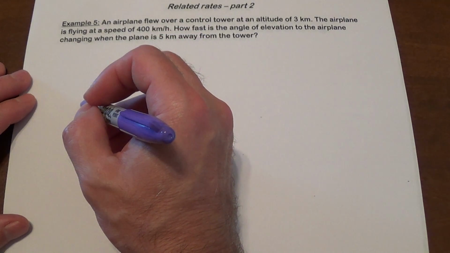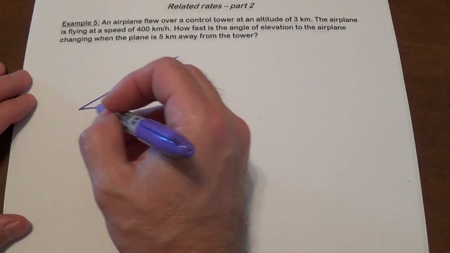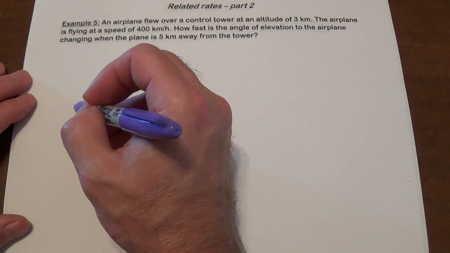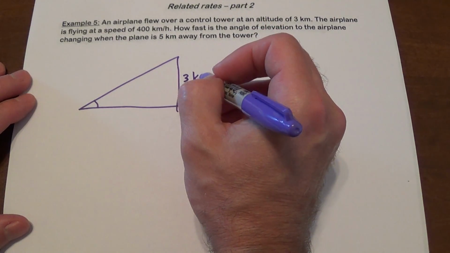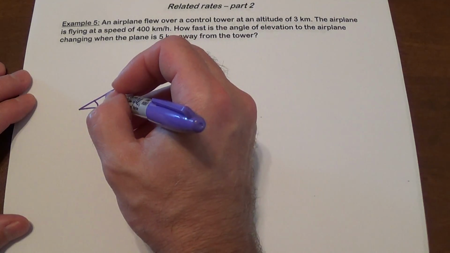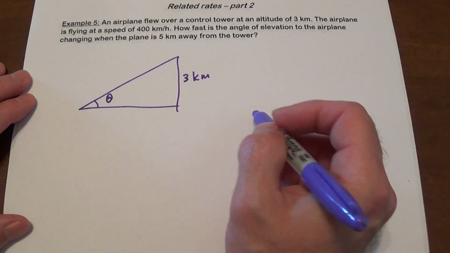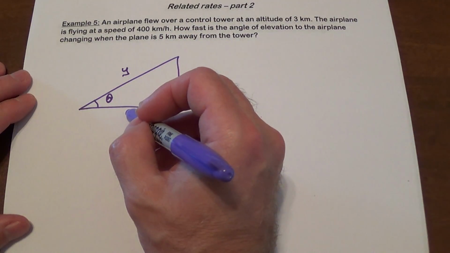Alright, so here's what we're going to do. First of all, let's draw a picture. So we have a tower. We're assuming we don't have to worry about the height of that. So 3 kilometers is here, right? This is our angle. Let's call it theta. I'm going to call this y, and I'm going to call this x.